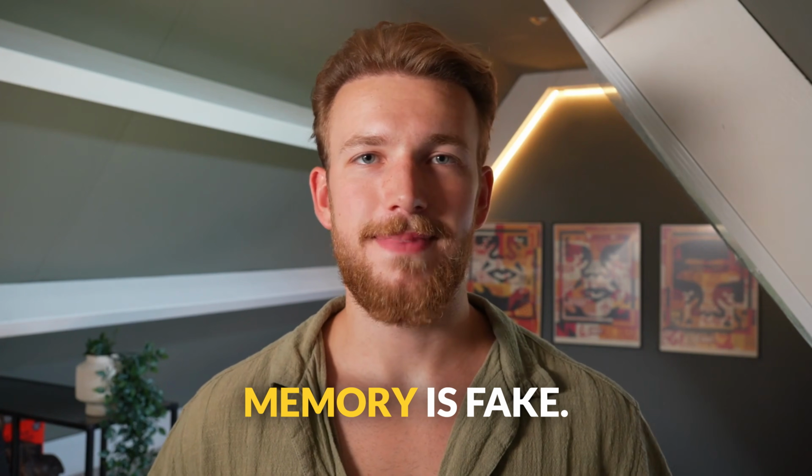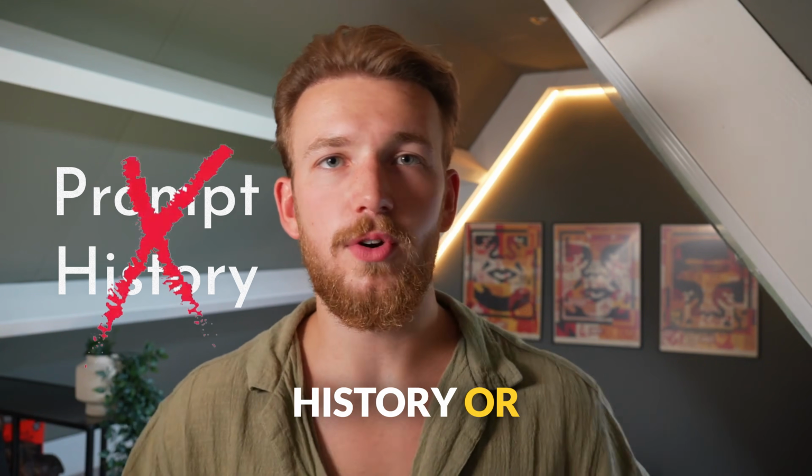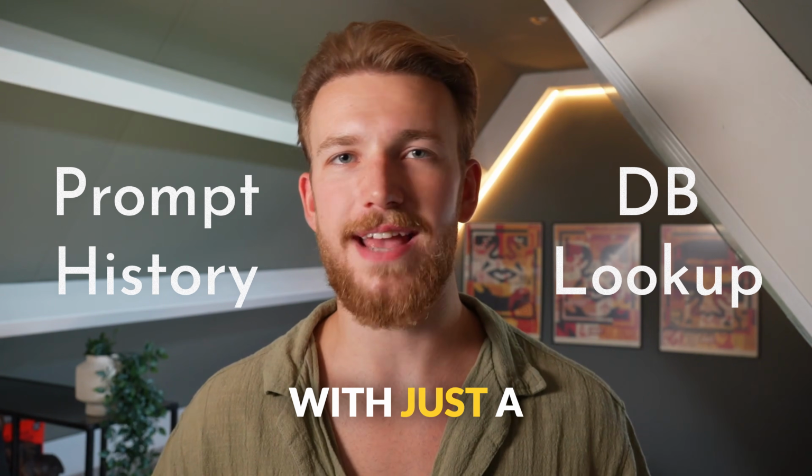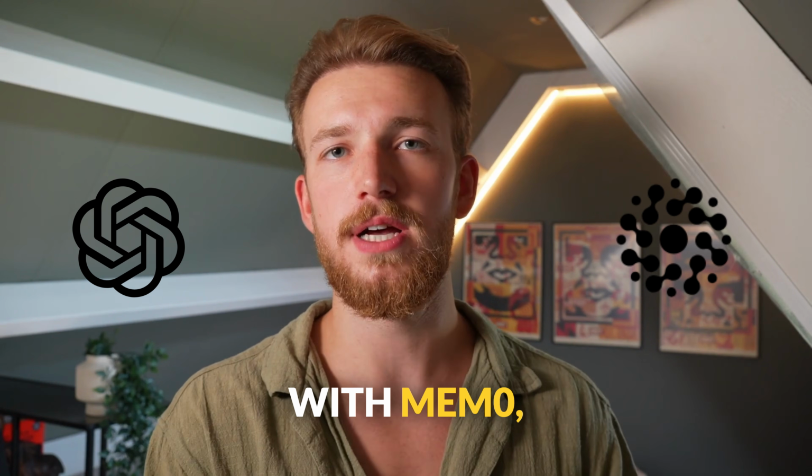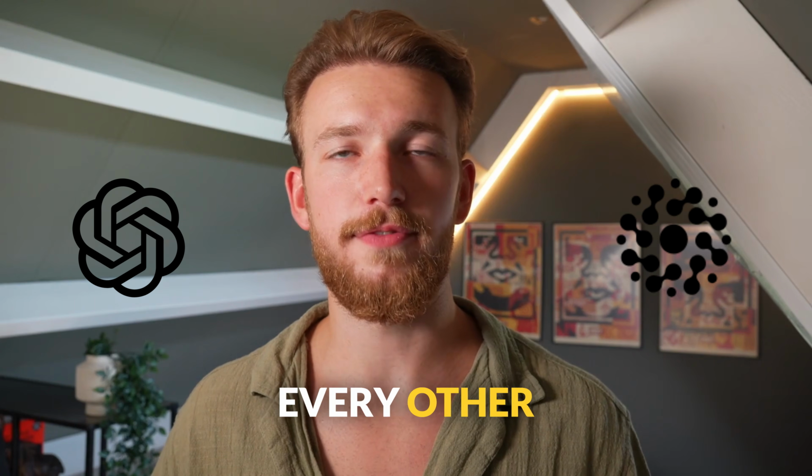Most agent memory is fake. It's either prompt history or a simple database lookup with just a fancy name. I will show you what real agent memory looks like using OpenAI Agents SDK together with Mem0. But you can use this for every other framework as well.